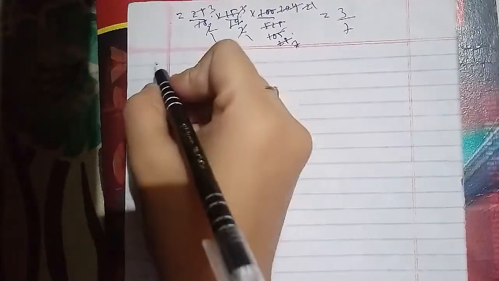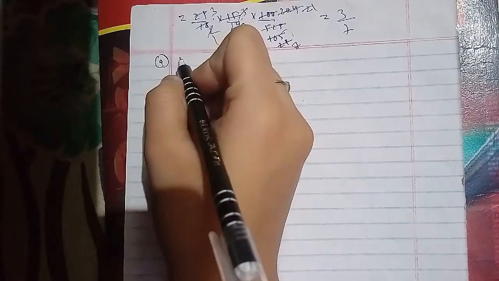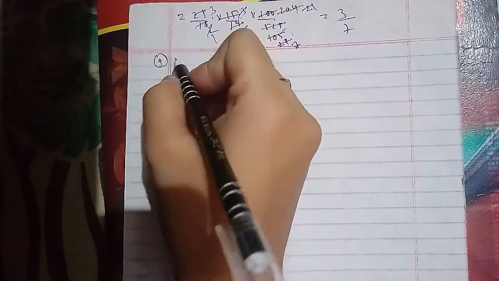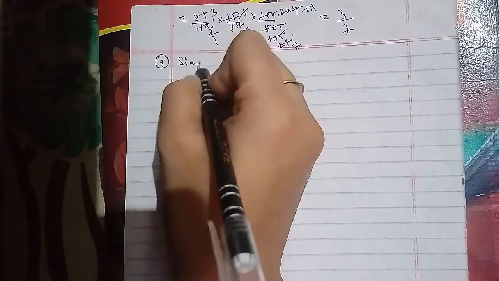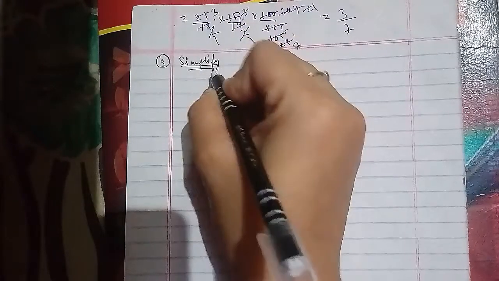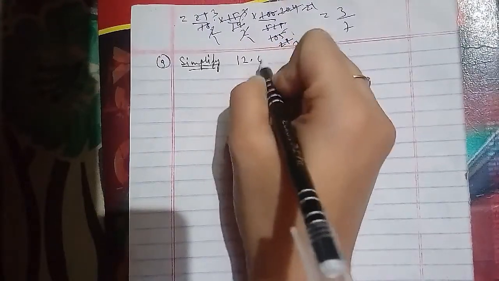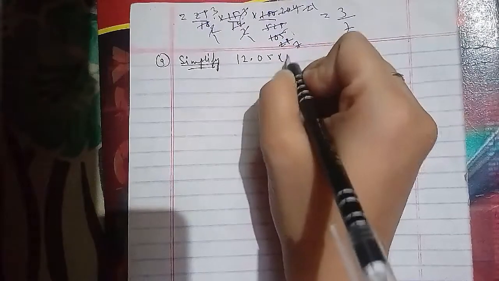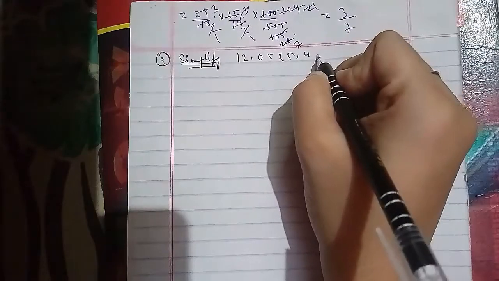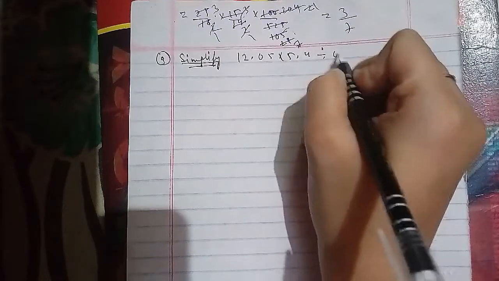Now we'll go ahead with the other question, that is the 9th question of the session. Also we have to simplify, because the chapter is all about simplification. So, I'm not writing "simplify" all the time here, that is 12.05 into 5.4, divided by 0.6, that we have to solve out.